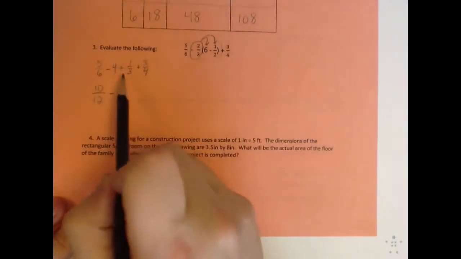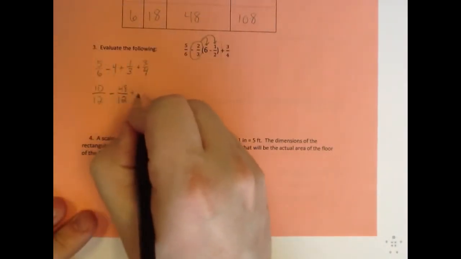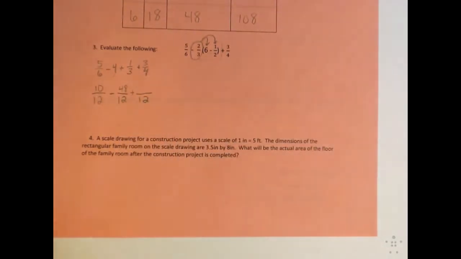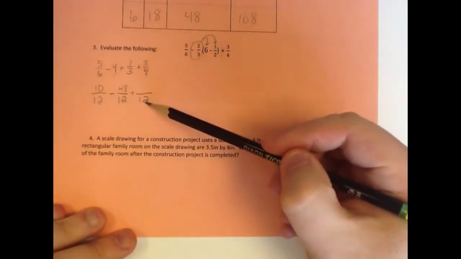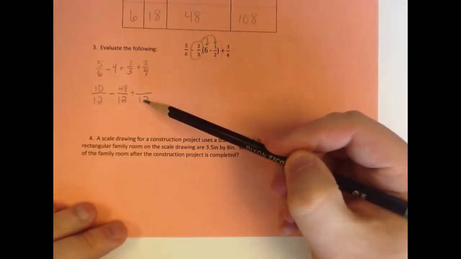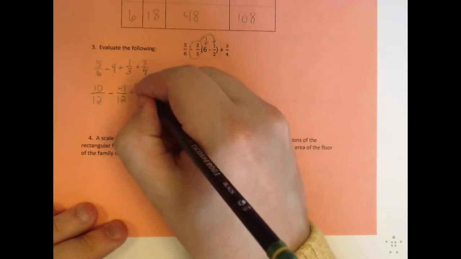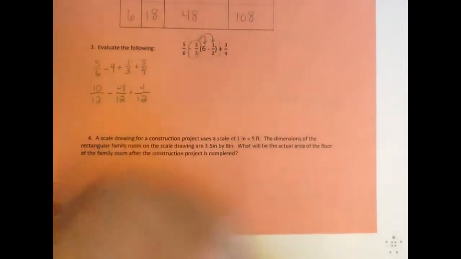Okay. Next up, I have my addition sign. And I want to make 1/3 into a fraction out of 12. What did I do to the 3 to get to 12? I multiplied by 4. Whatever I do to the bottom, I must do to the top. 1 times 4, you guessed it, 4.